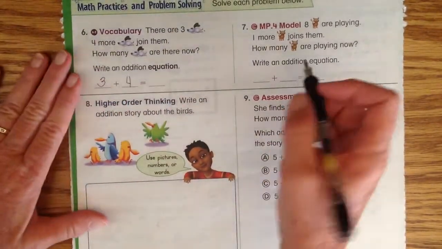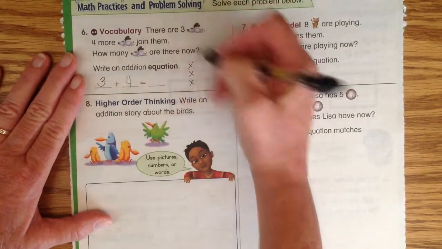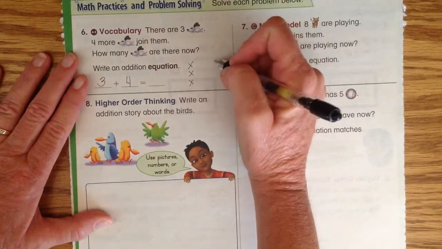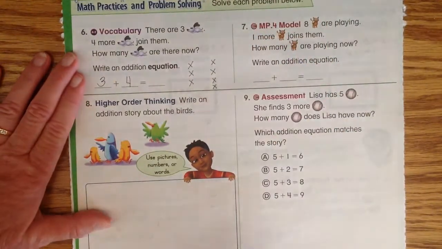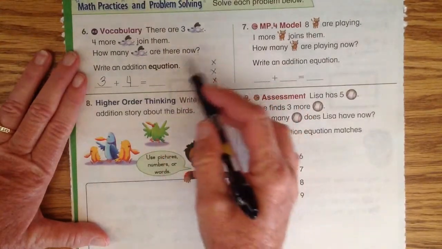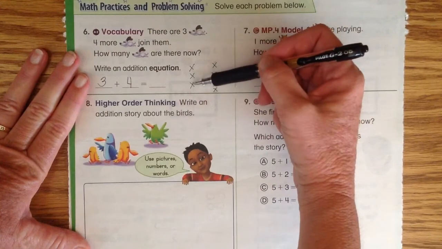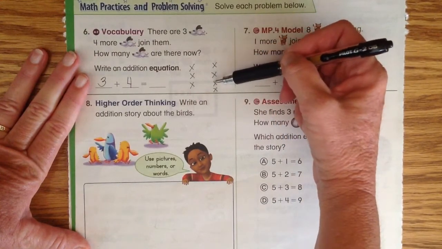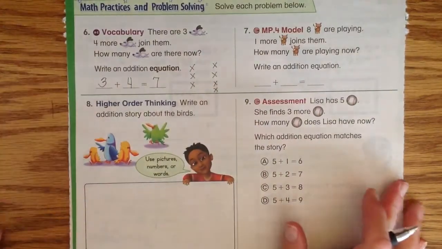I'm going to draw a picture to make sure I know this. 1, 2, 3. There's my 3 dogs. 4 more join them. 1, 2, 3, 4. And now I can count up all my dogs to see how many there are now. 1, 2, 3, 4, 5, 6, 7. So we have a total of 7 dogs.